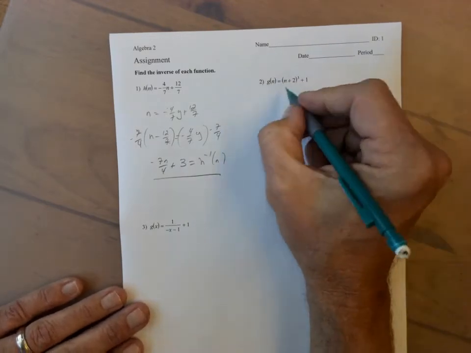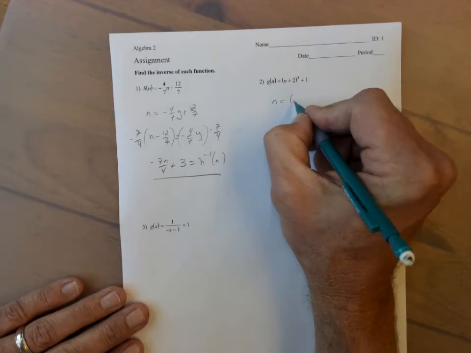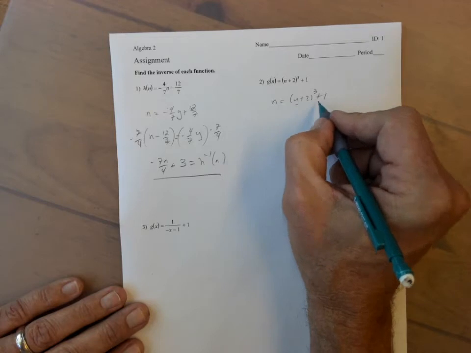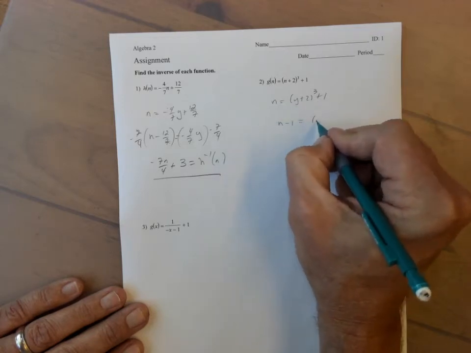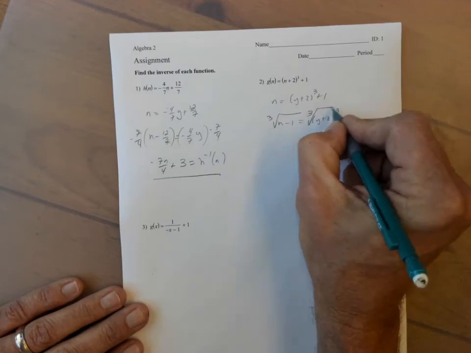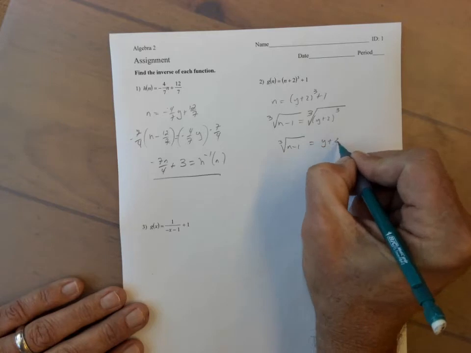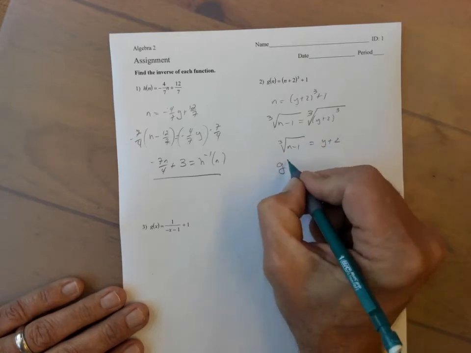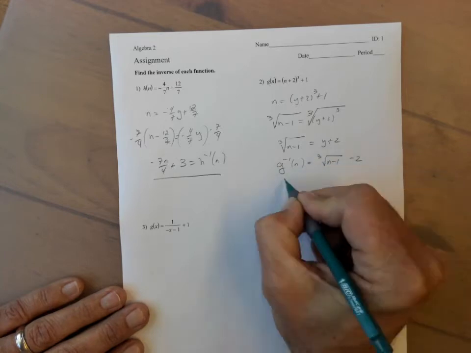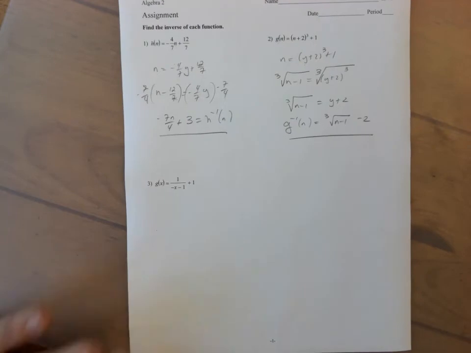Okay, here, again, we'll switch the independent and dependent variable. Solving for the y, the dependent variable, subtract 1. We'll take the cube root of both sides, and then subtract 2. And again, we'll use our inverse notation. And there's our inverse.